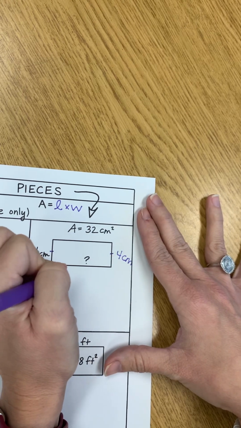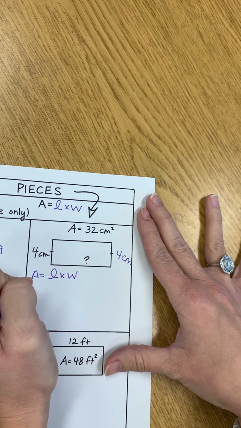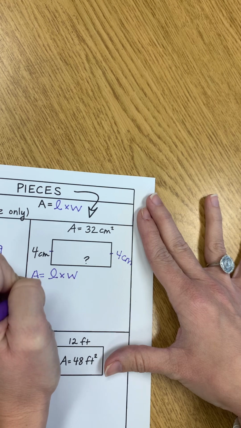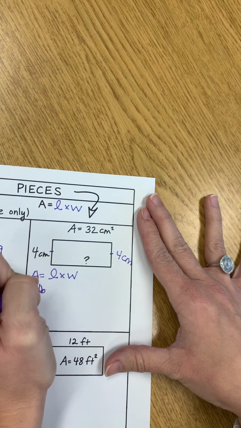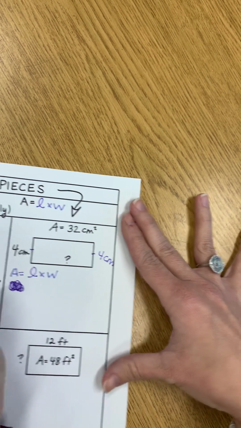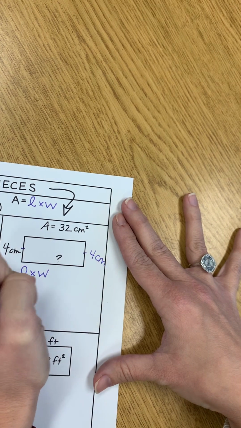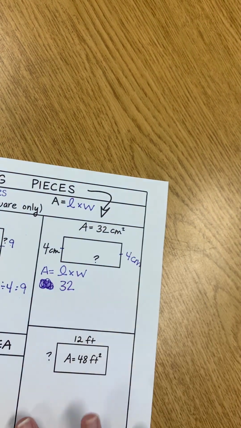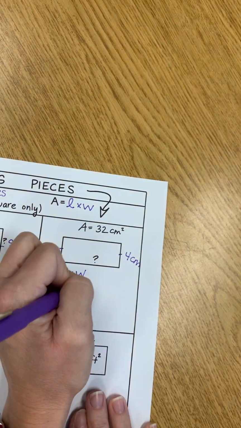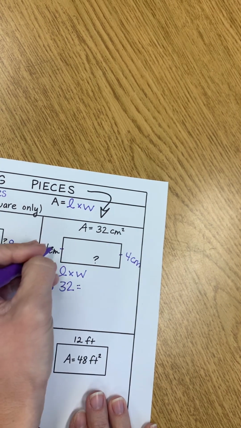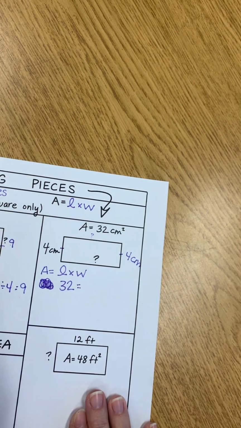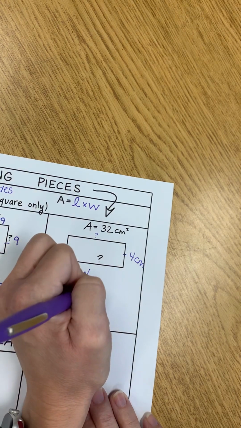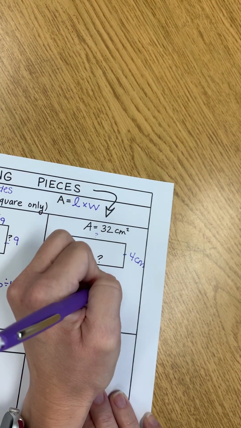Because I'm doing length times width. So if I know that 32, not 36, is equal to whatever this times this is, right? So I'm going to do the length times 4.